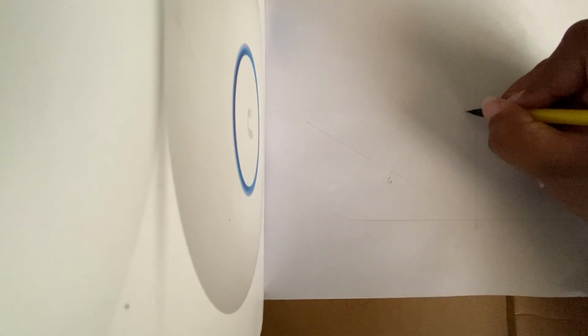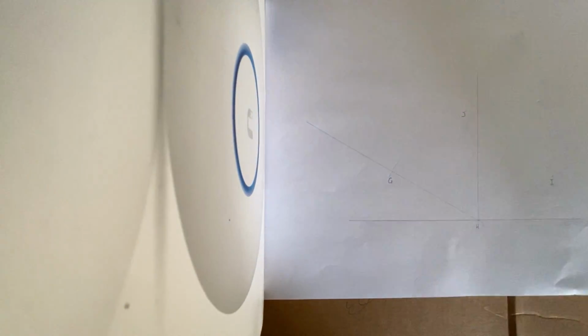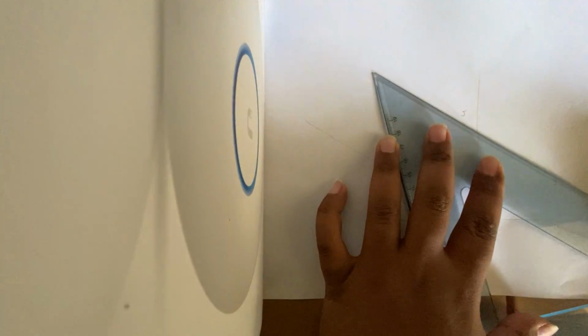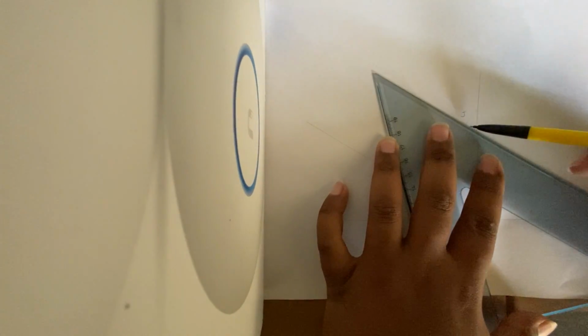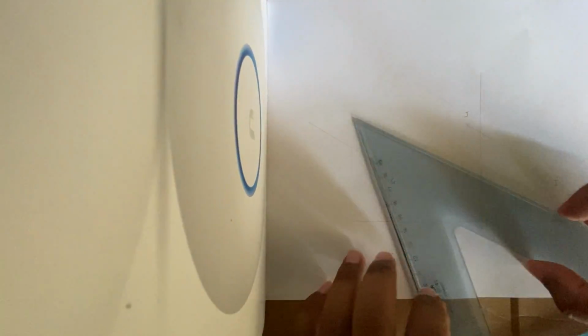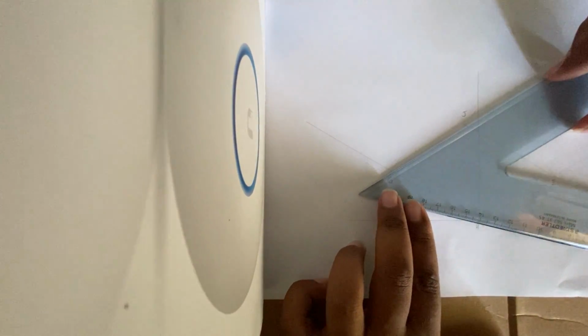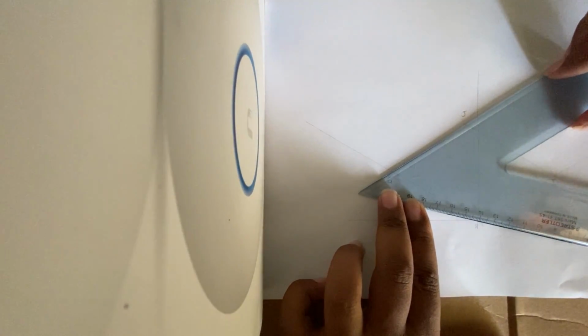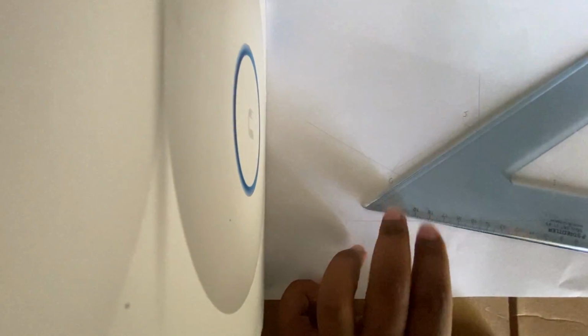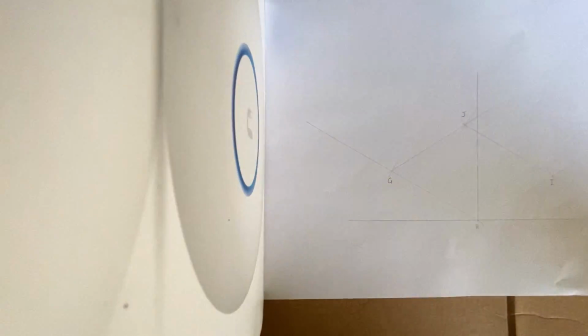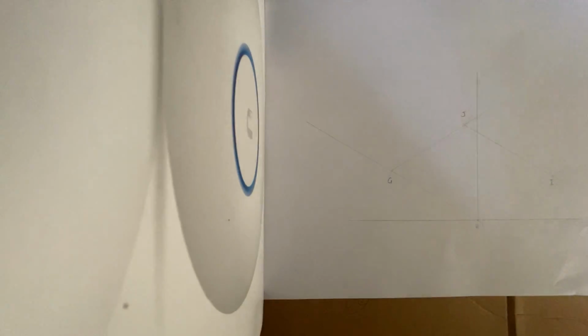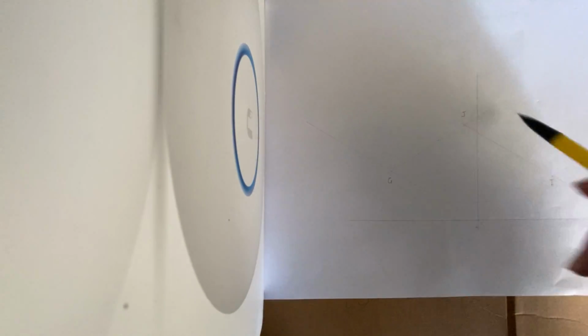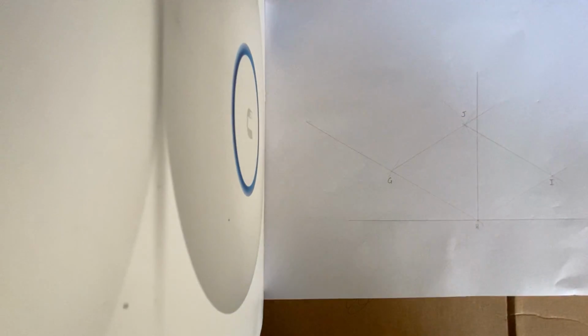So that's going to give you point J. And then you can just join the points together. So you can see I have the enclosed figure here.